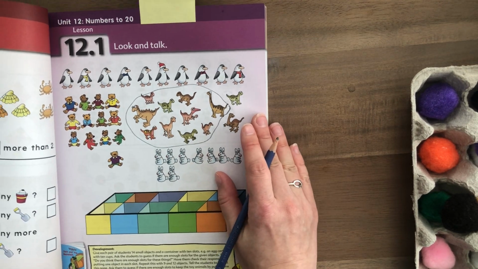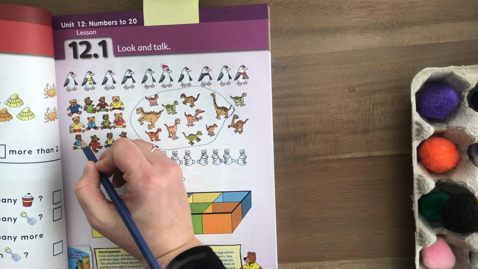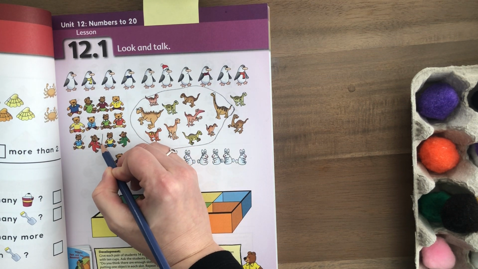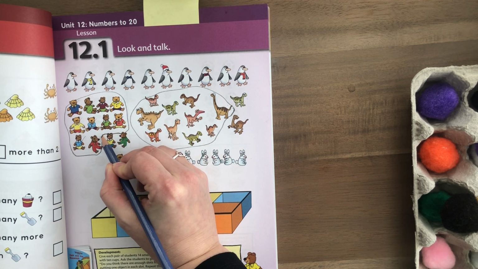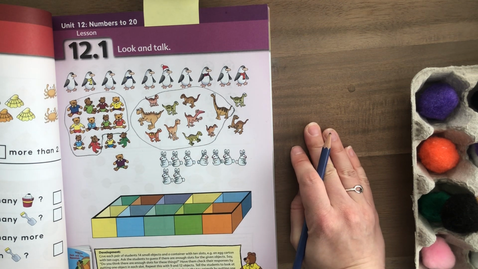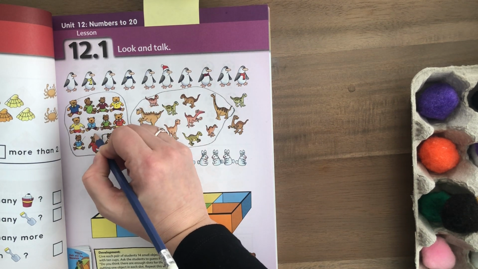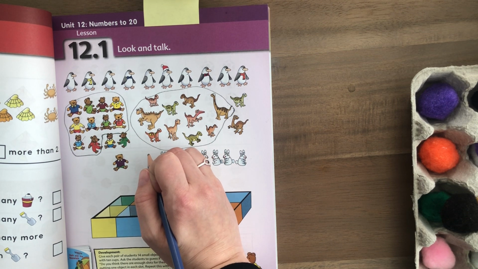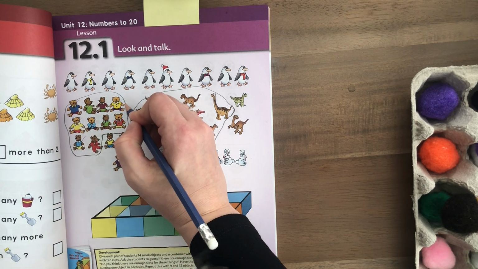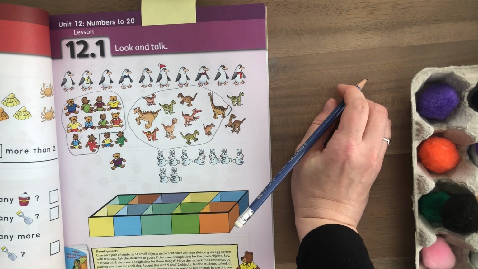All right, let's try the teddy bears. 1, 2, 3, 4, 5, 6, 7, 8, 9, 10. Okay, I found 10. I'm going to circle. Feel free to pause the video if you need to circle your teddy bears. All right, so we just found out that we have one group of 10 and 3 left over. How many is that? Let's see. 10, 11, 12, 13.